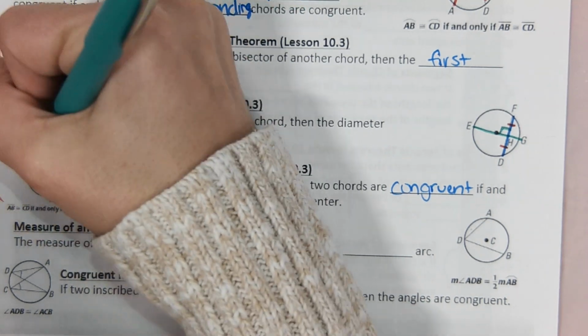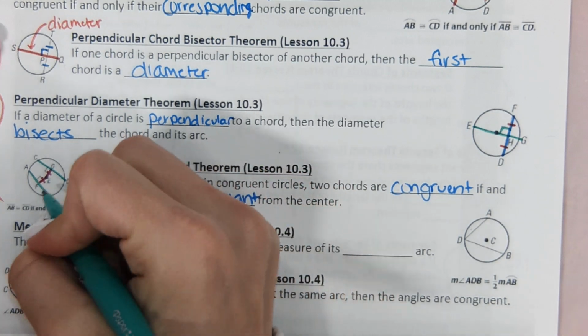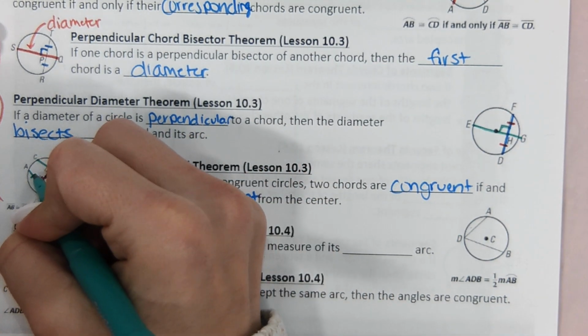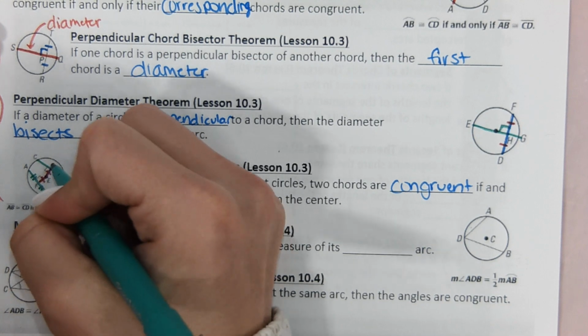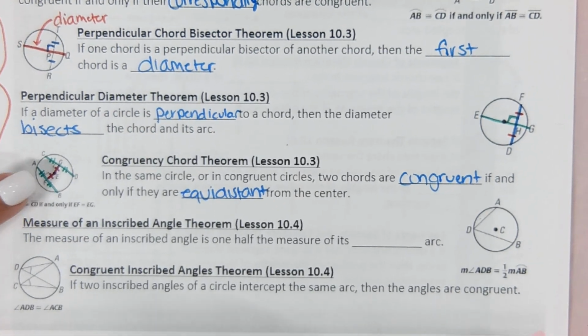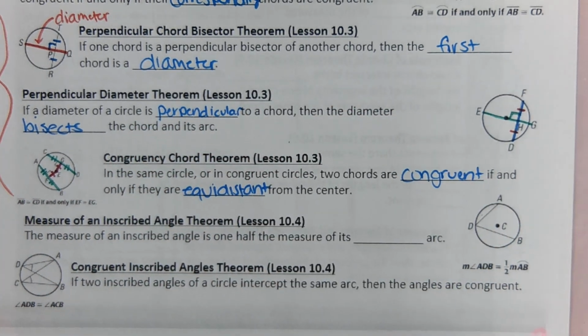and it's perpendicular to these chords, then these chords are congruent. Then also based on the last one, if this is perpendicular to the chords, then this here is the same length as this over here. So it bisects that segment, and also the 2 green segments are congruent to each other. So a bunch of equal parts, essentially.